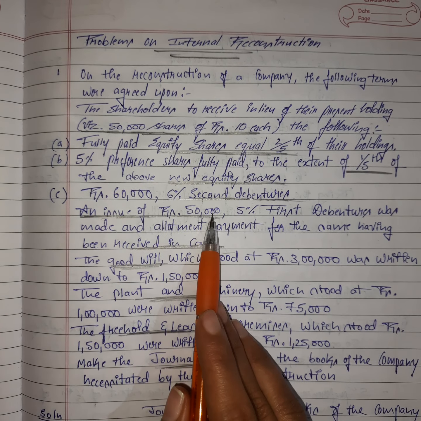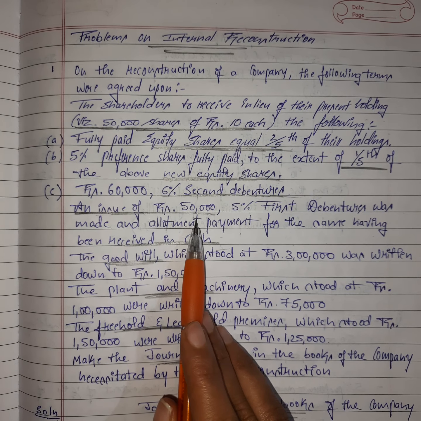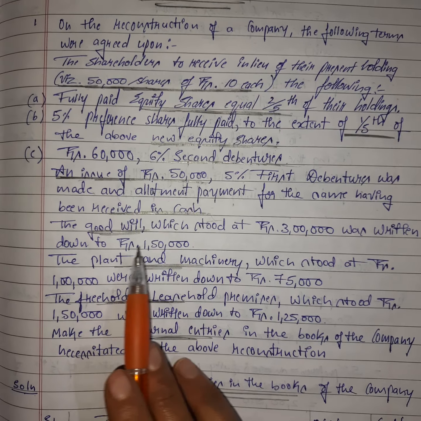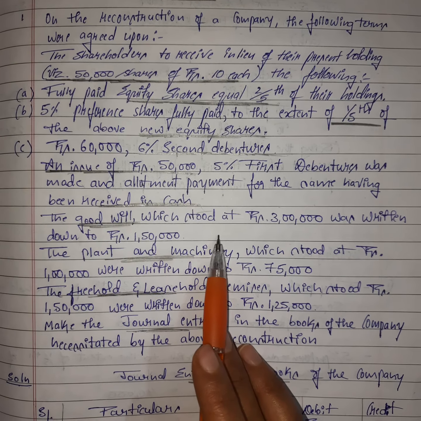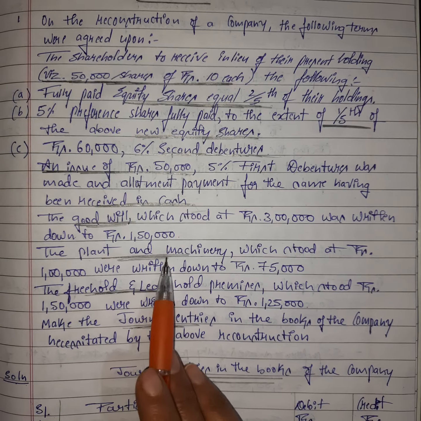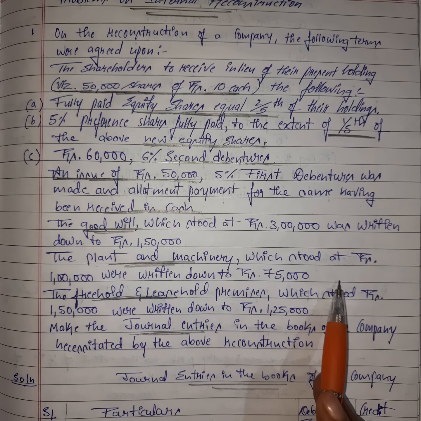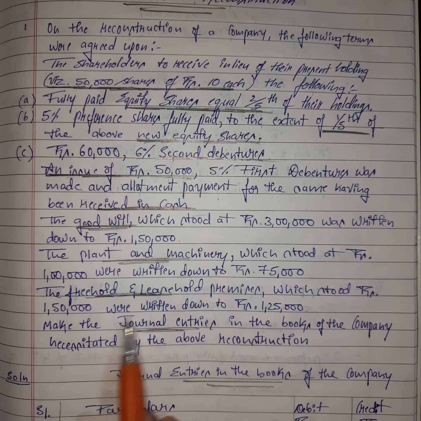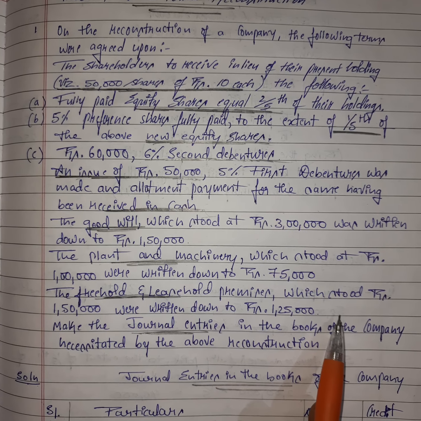An issue of rupees 50,000, 5% first debentures was made, and the allotment payment for the same was received in cash. The goodwill, which stood at rupees 3 lakh, was written down to rupees 1 lakh 50,000. The reduced amount is 1 lakh 50,000. The plant and machinery, which stood at rupees 1 lakh, was written down to rupees 75,000. The reduced amount is 25,000. The freehold and leasehold premises, which stood at rupees 1 lakh 50,000, were written down to rupees 1 lakh 25,000. So the reduced amount is 25,000.